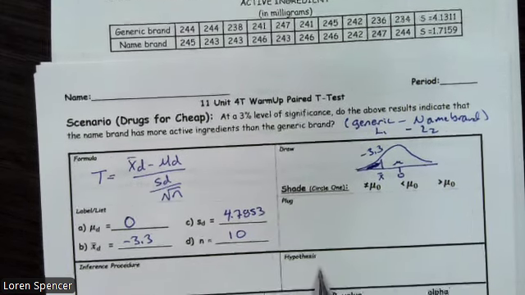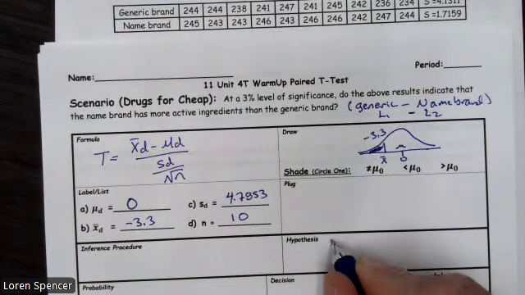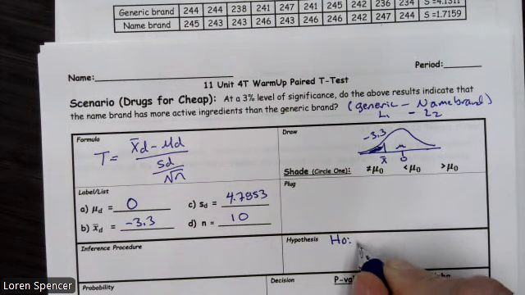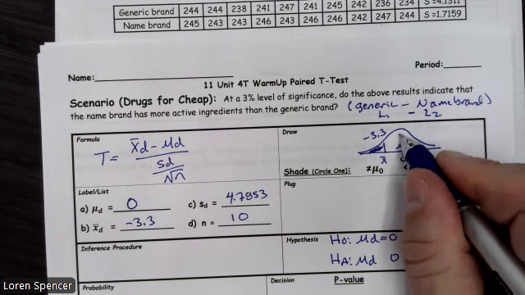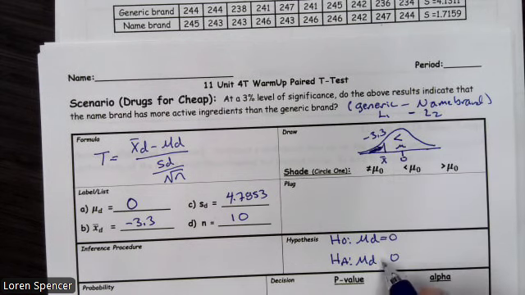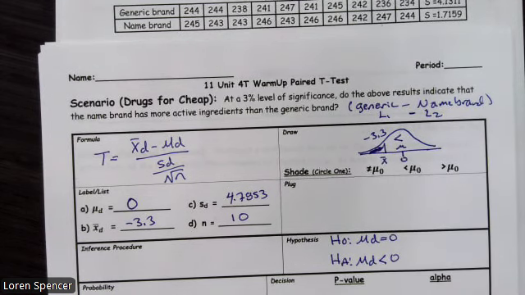And that's going to be important because we can go ahead and do our null hypothesis. Our null hypothesis is H0: mu D equals 0. That's going to be true for almost all paired tests. So we have mu D and 0, but we're looking for a less than inequality.